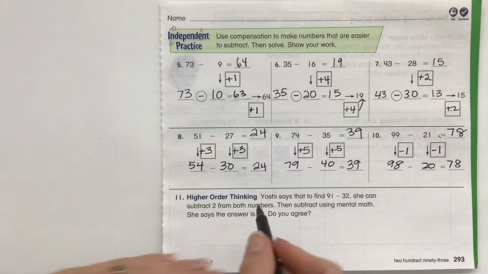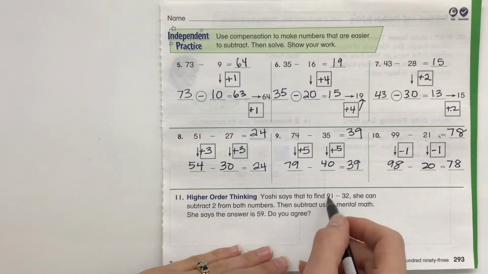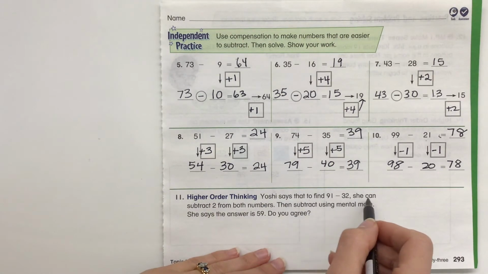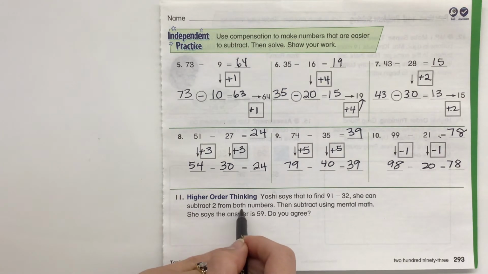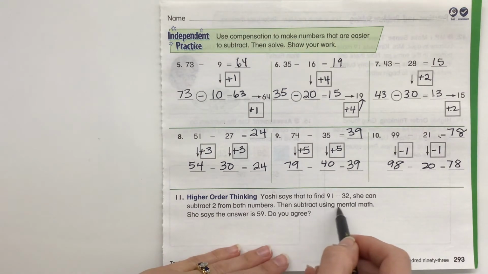Okay, our higher order thinking. Yoshi says that to find 91 minus 32, she can subtract 2 from both numbers. Then subtract using mental math.